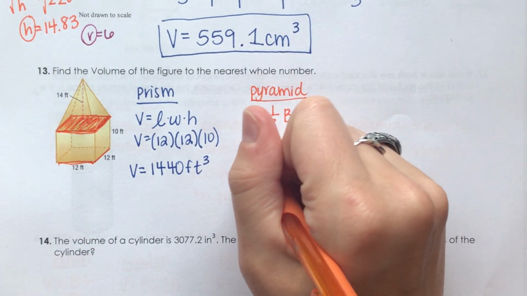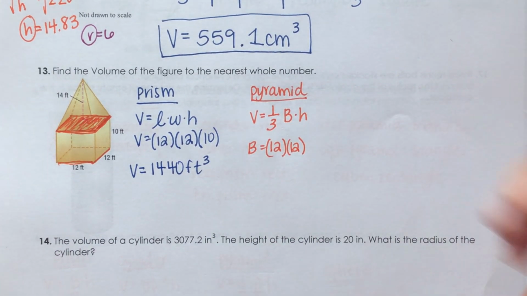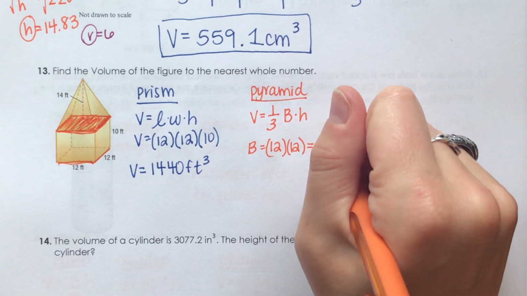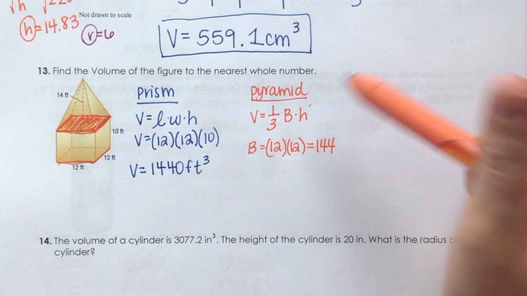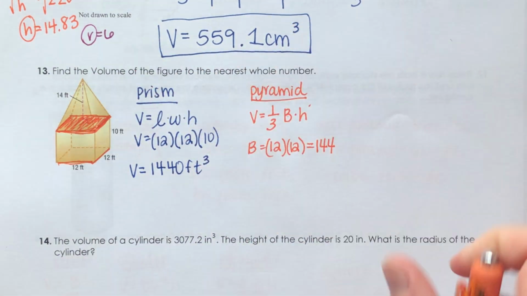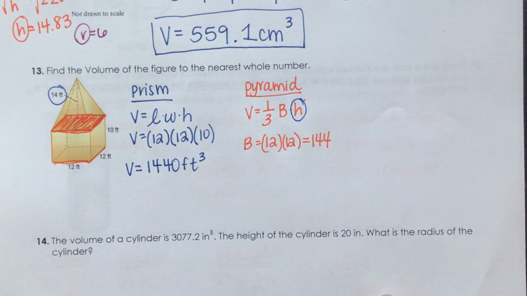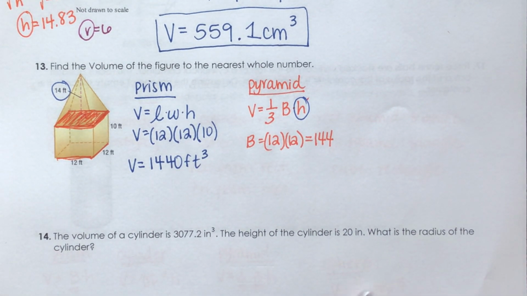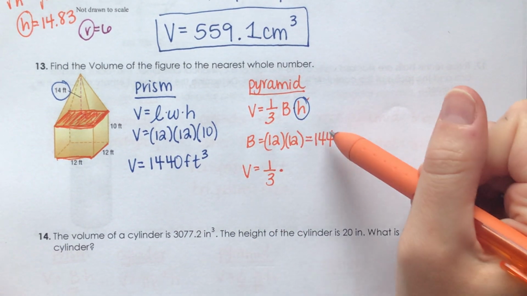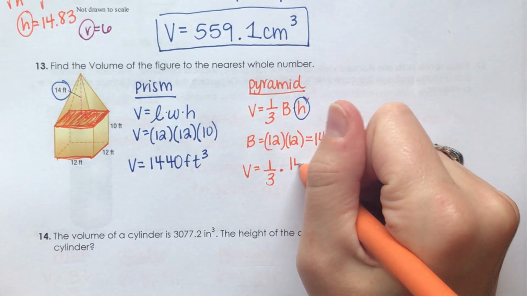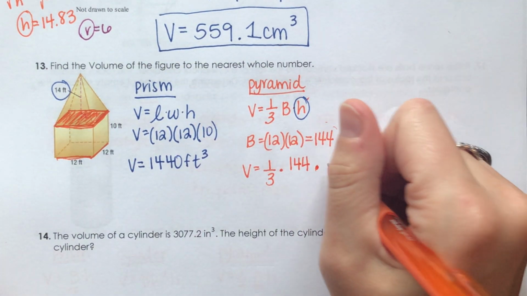So my big B is going to be 12 times 12, which gives me 144. So I know my big B. The H, the height, is also given to me. It's a 14, it's right here. So I'm gonna plug that in for my height. So I'm gonna do 1/3 times my big B, area of the base is 144, times my height is 14.